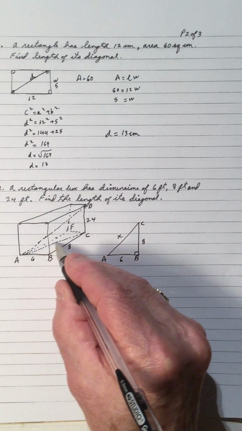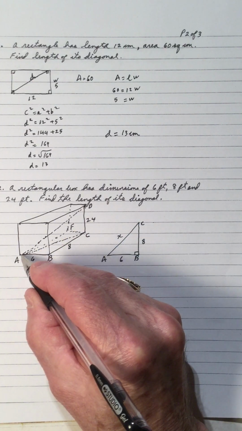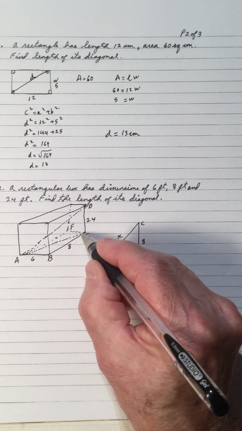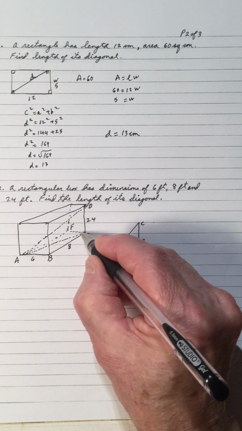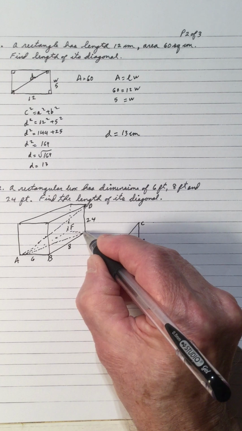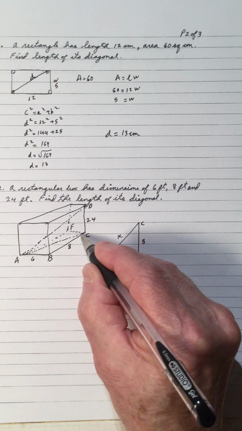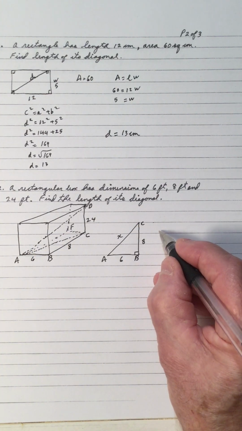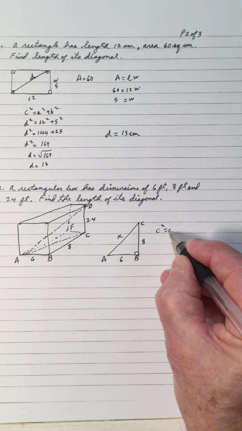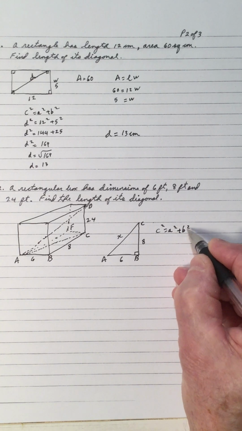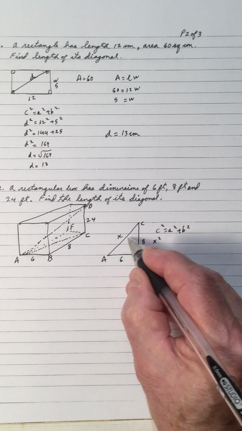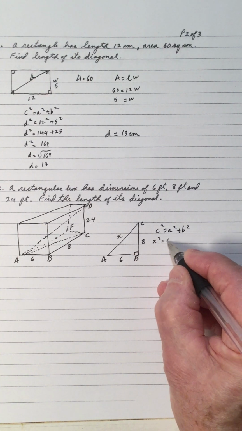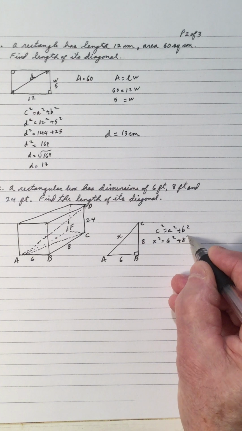When we get the length of this diagonal, we have another right triangle, ADC, with a right angle here at ACD. Once we get the length of this side, and we have this one, we use the Pythagorean theorem again to get the length of the diagonal. So c squared is a squared plus b squared. Here x is the hypotenuse of the right triangle, opposite the right angle. That's c. We have a 6 squared and an 8 squared.